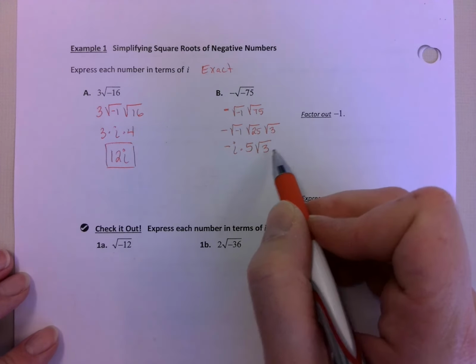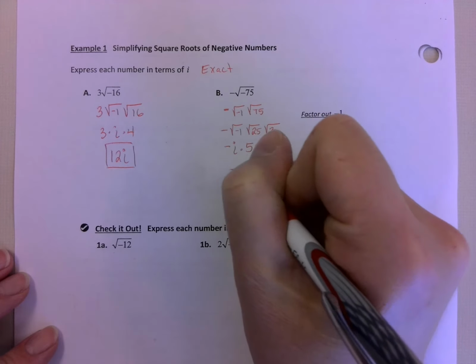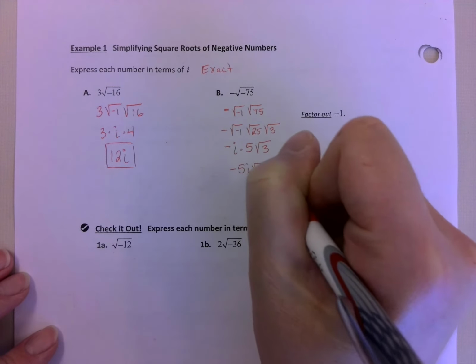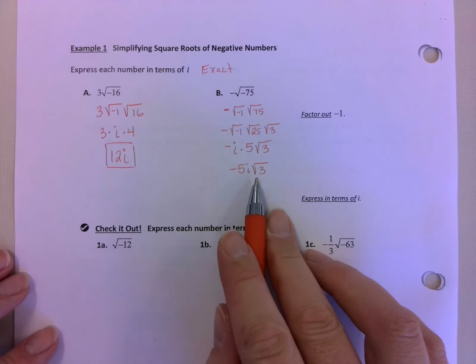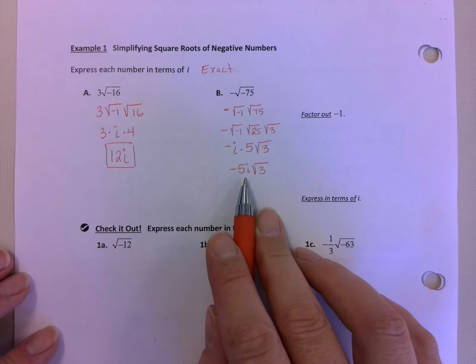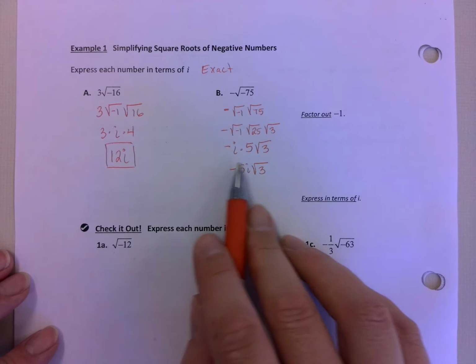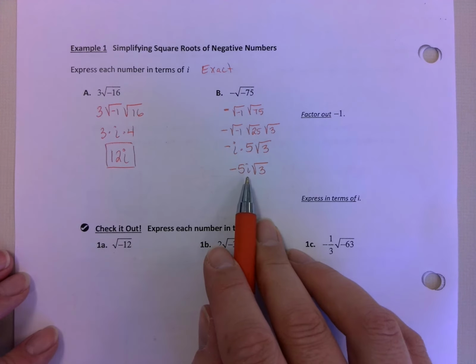Anything that's not in the square root sign stays out front, but we're going to make it negative 5i times the square root of 3. Please make sure your i is not underneath the square root sign. Make sure it doesn't look like a 1, so it's an italic i or a little bit of a slant i. And we treat i like we would a variable.